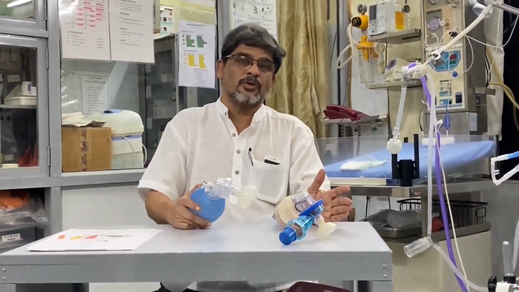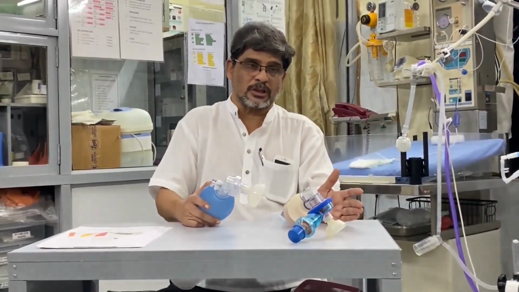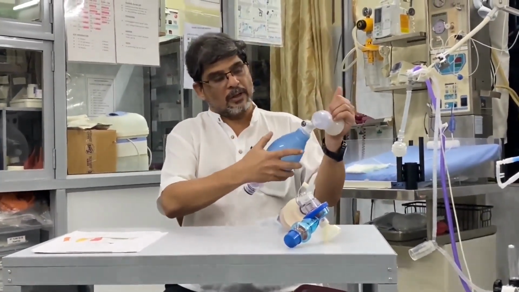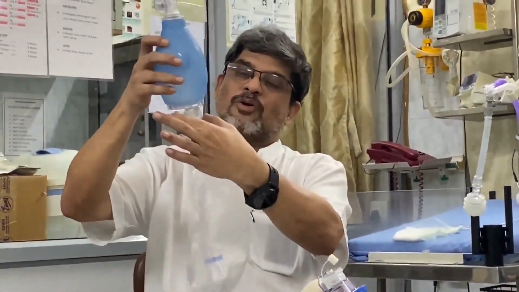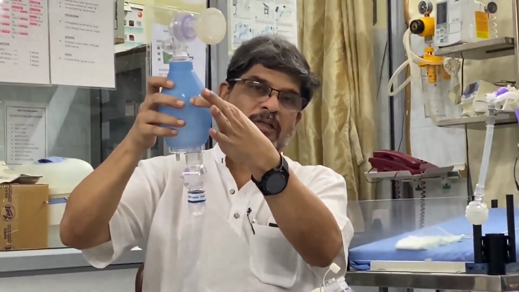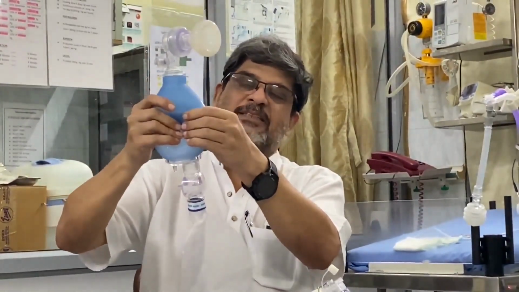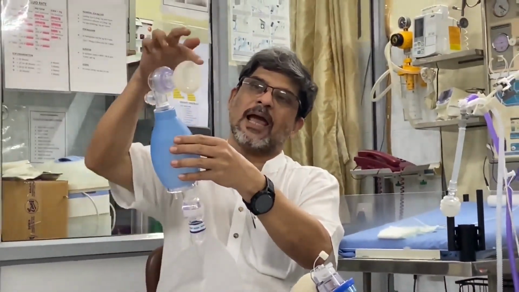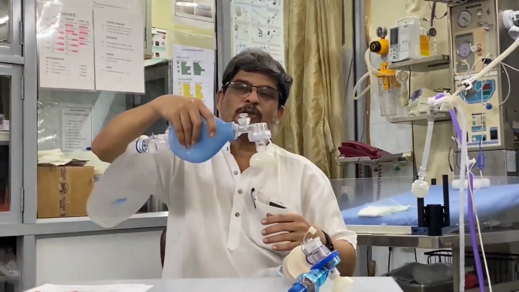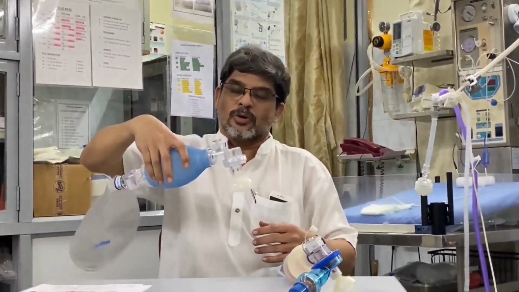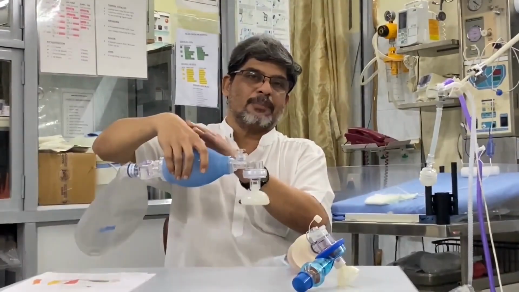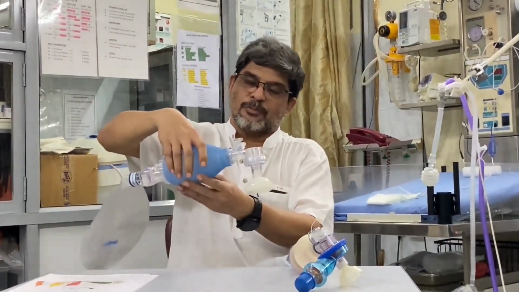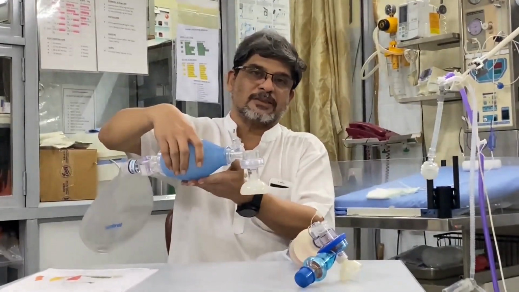What we do here is something known as positive pressure ventilation, which is non-physiological. With the reservoir, which allows air and oxygen to mix to give a particular concentration of oxygen in this chamber, we press this chamber and generate a positive pressure to push the air into the lungs of the child or an adult. So this is called positive pressure breaths. The amount of pressure we generate is called peak inspiratory pressure. That maximum pressure with which we push the air into the lungs is called peak inspiratory pressure.